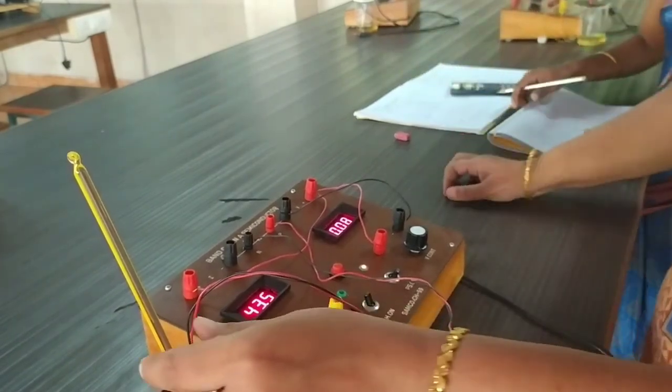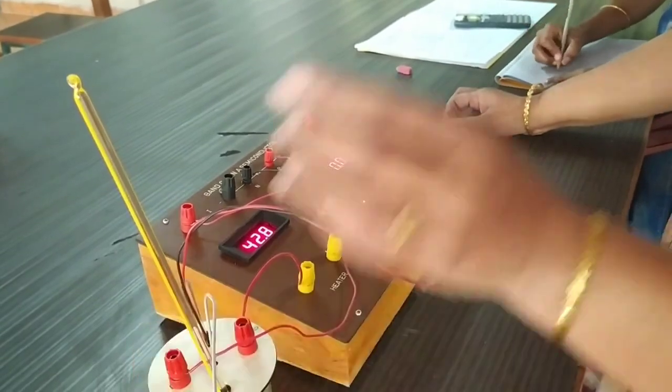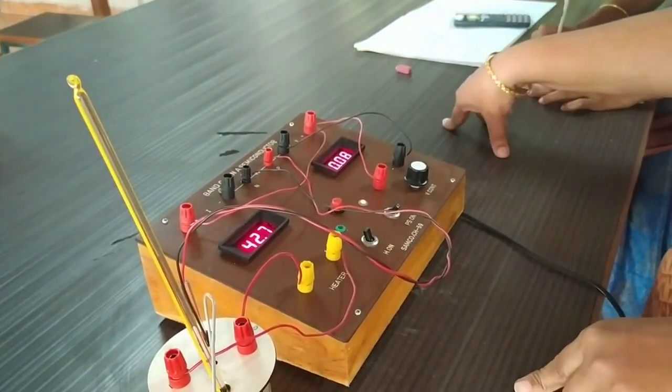And now it has decreased to 75. For 75 the reading is 42.7.